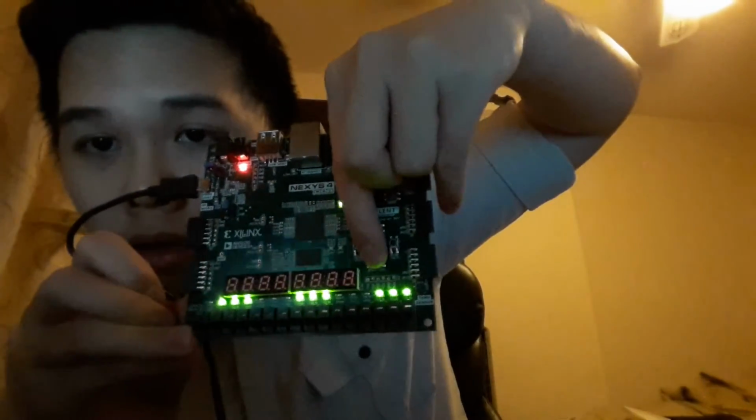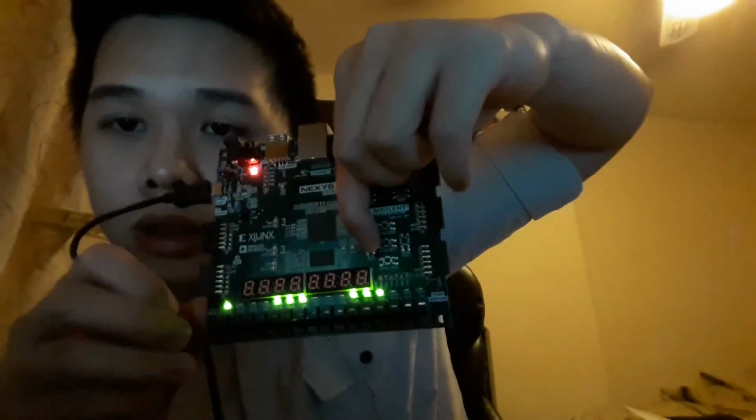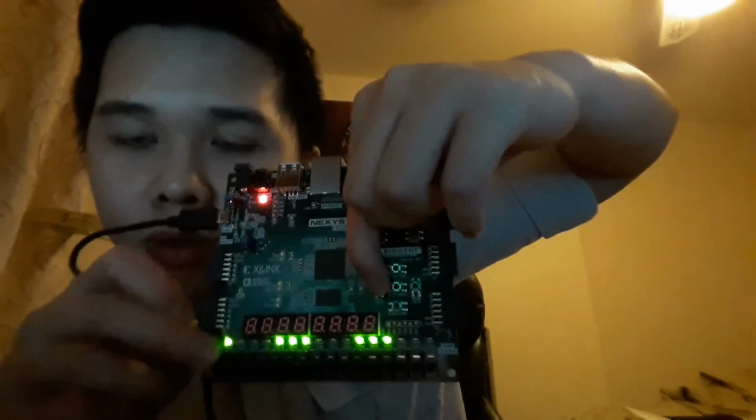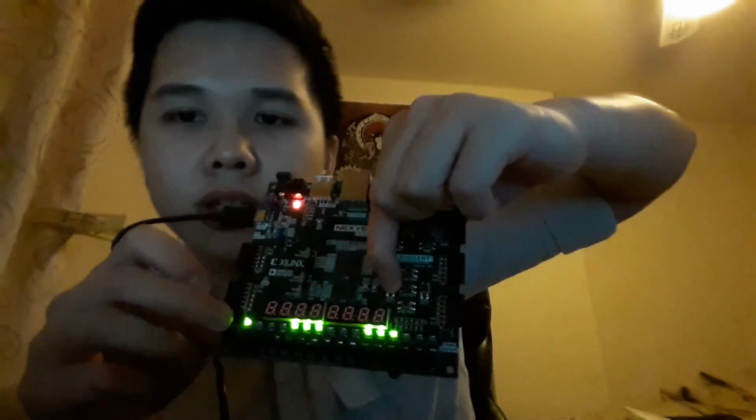You can confirm it by setting B back down to 0. So, right, that one light that got turned on, and yeah, that's basically how I did it for the right rotate.